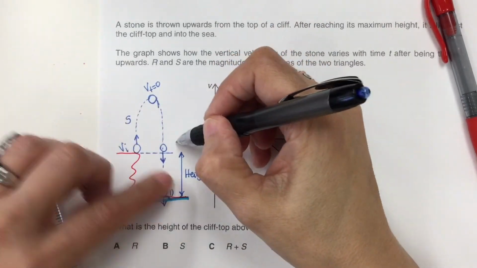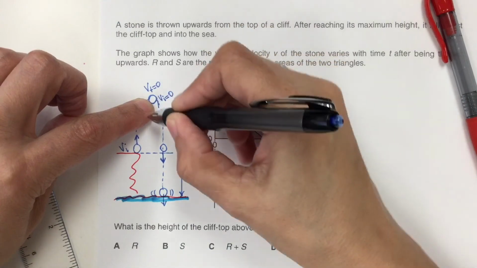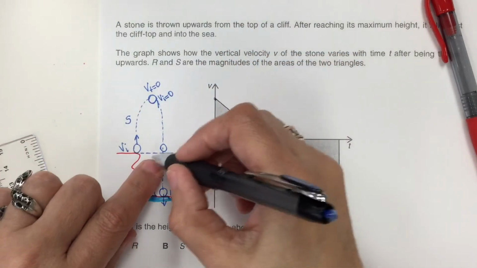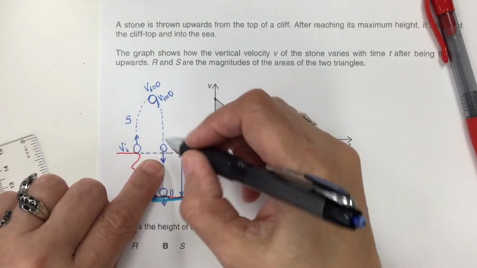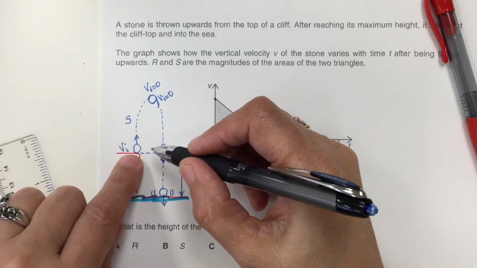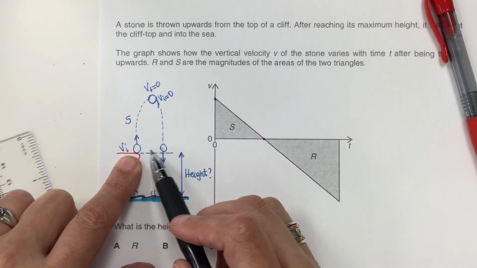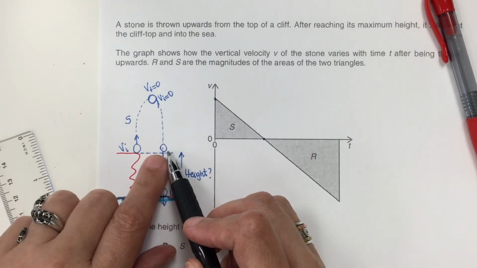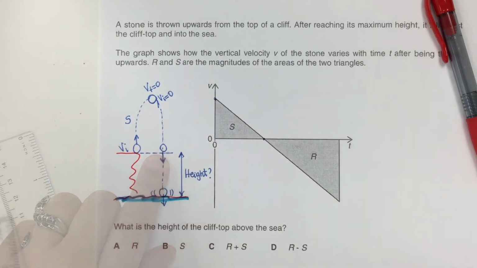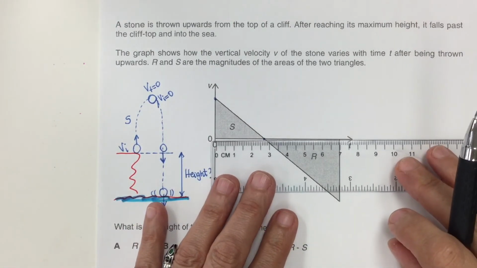Then going down, it starts right here with 0, up to about the same value that the stone had when it was initially thrown from the top of the cliff. So right here will be about the same. I'm going to use my ruler and try to figure out how much this will be.